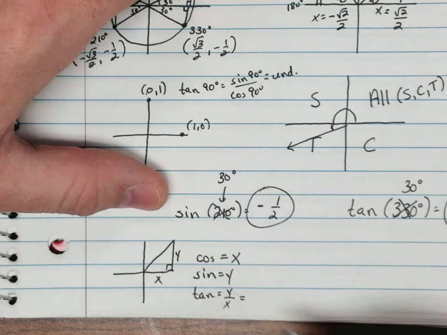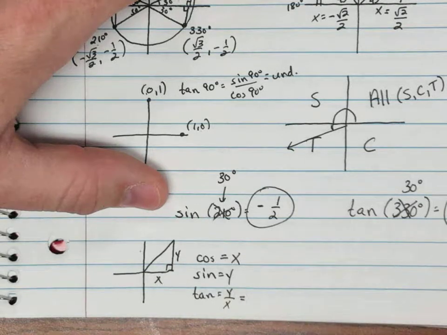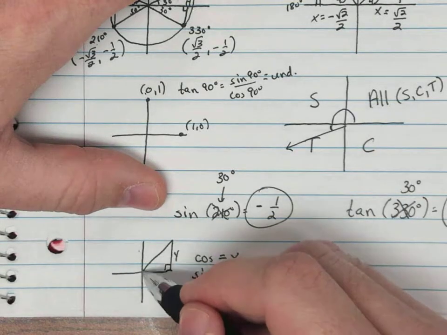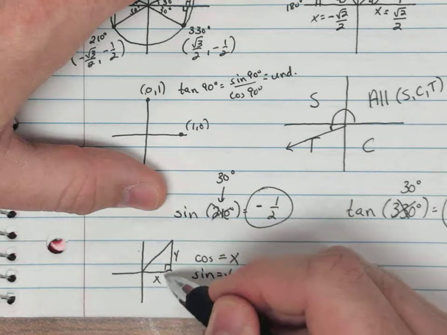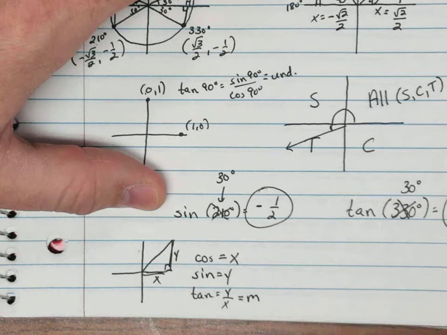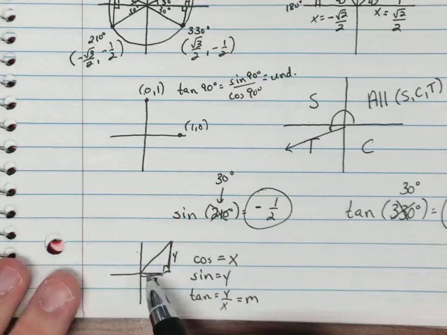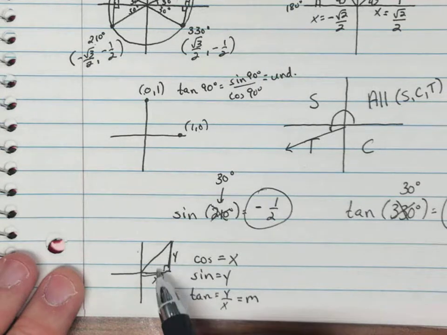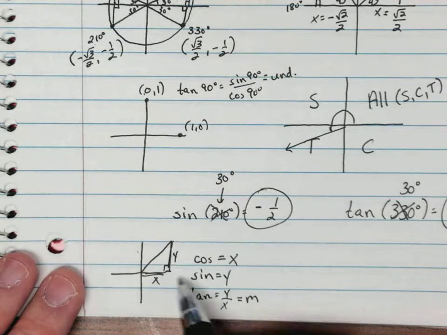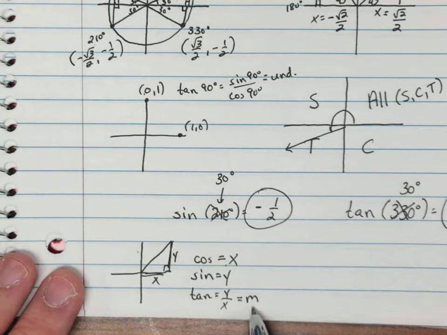But it's so much more. Is that not rise and run? Back from basic algebra, the rise of this line and the run of this line, is that not y and x? So what is tangent? Tangent is slope. Y'all see that? If you've got a line graphed in standard position, the y value is going to be your sine, the x value is going to be your cosine, and the slope of that line, because tangent is opposite over adjacent, would be the slope of that line. The tangent is a slope.